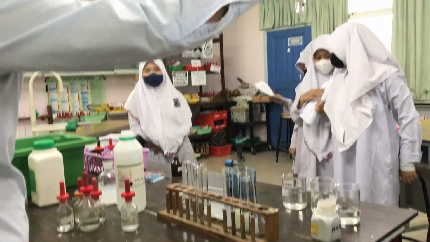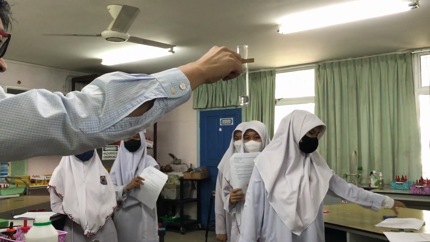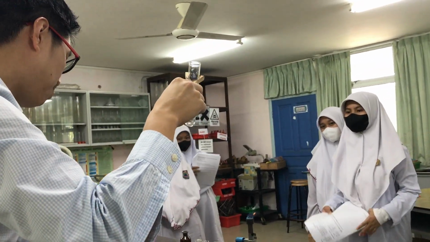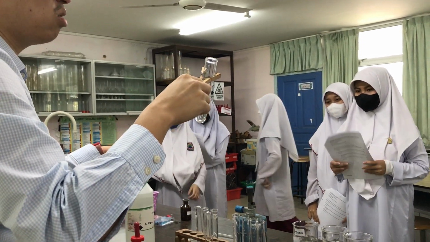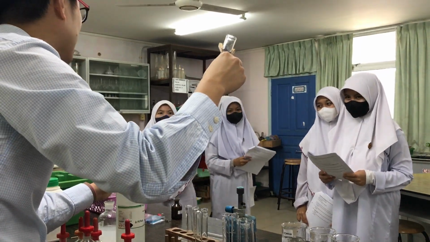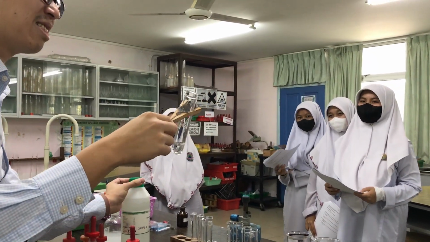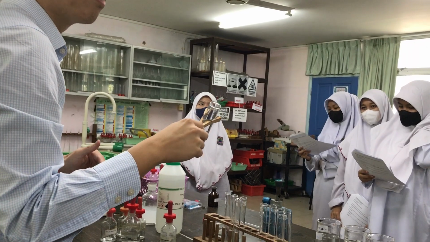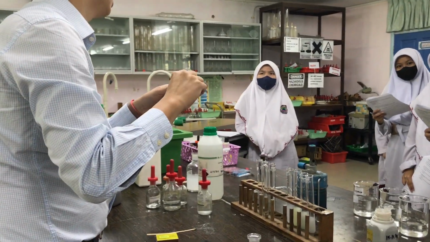Okay, so as you can see, there are no bubbles or anything, right? Okay, naturally, hydrogen peroxide will decompose. It will turn into water by releasing oxygen gas. But I can make it faster. I can use a catalyst. What does a catalyst do? What does a catalyst do in a reaction?